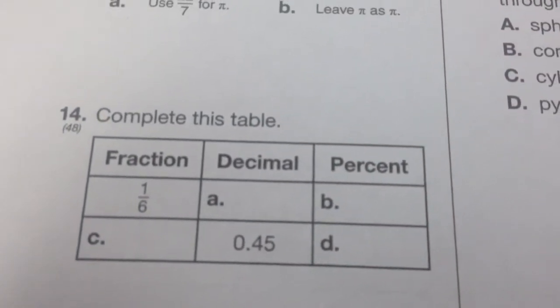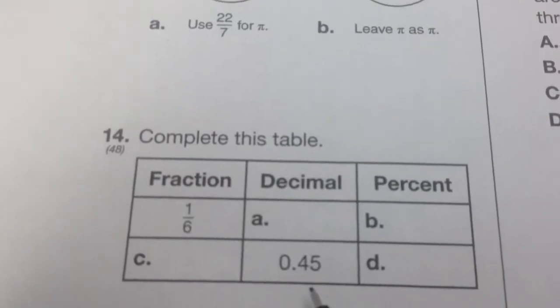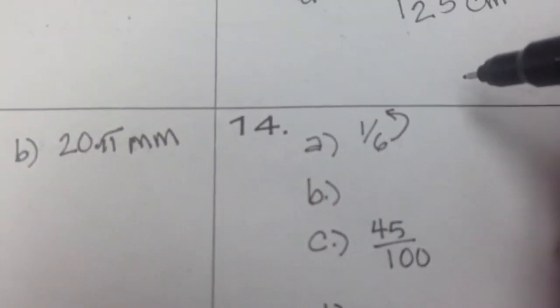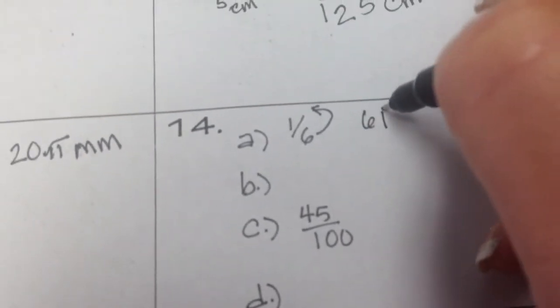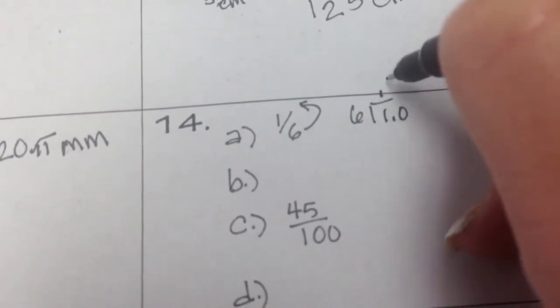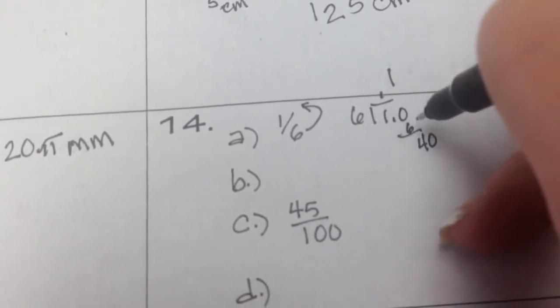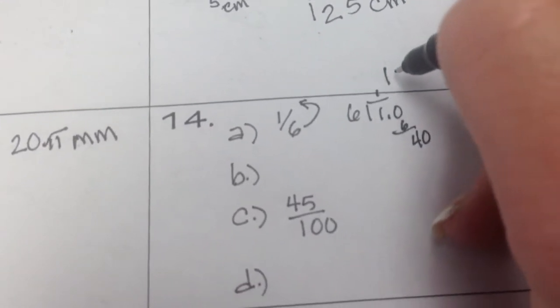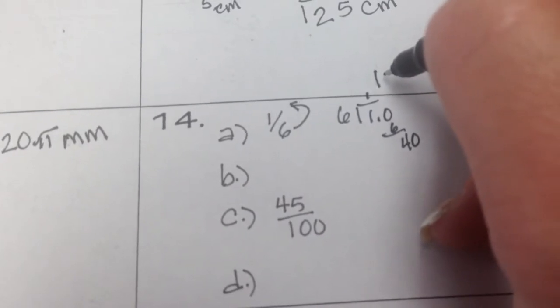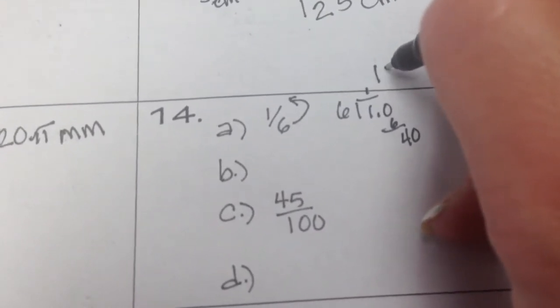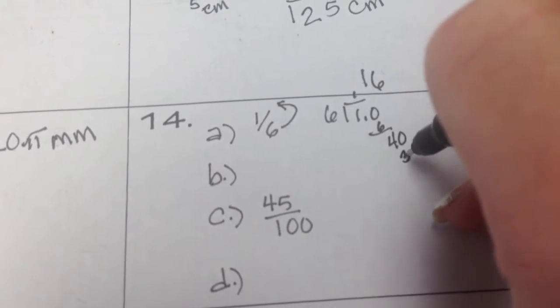Oh, your favorite, guys, your favorite. So 1/6 we have to make into a decimal. How do you do that? You divide 6 into 1. So 6 goes into 1. Well, it can't, but it can go into 10 once. Get a 6. Got a 4. Can it go into 40? Yeah, so how many times? 6 times 6 would be 36.